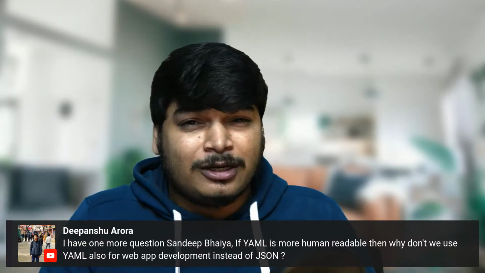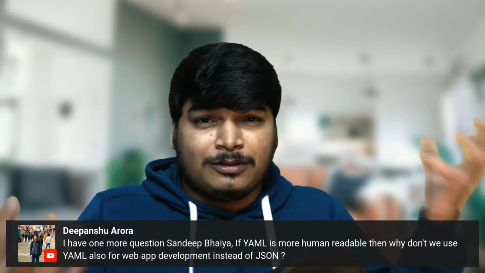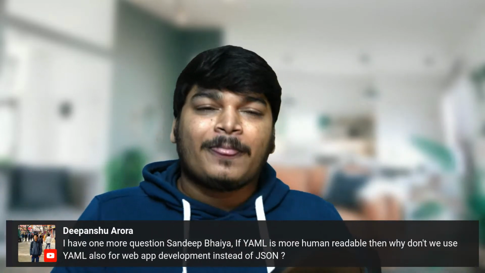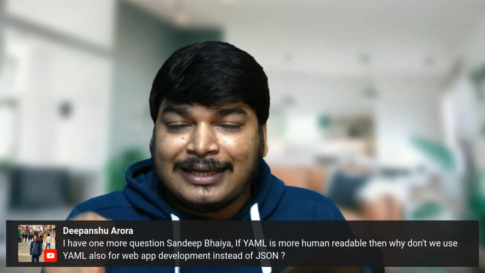You can pass a dictionary in Python. In Node.js or JavaScript, you can pass an object. You can do all that. So for the programming part, it's easier with JSON.